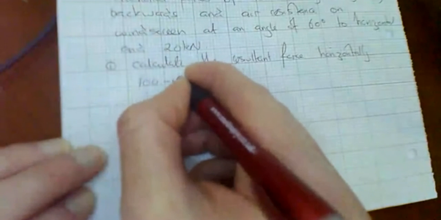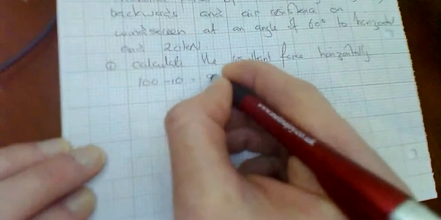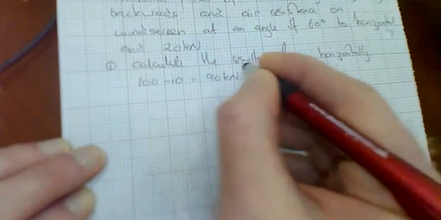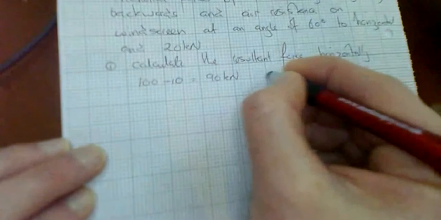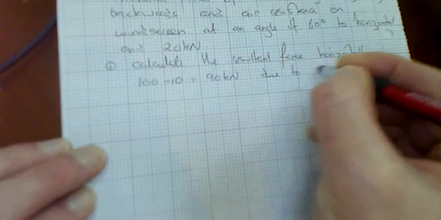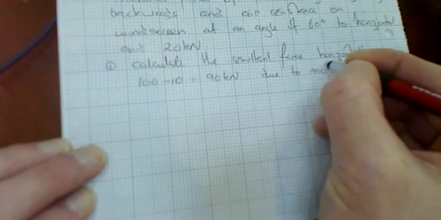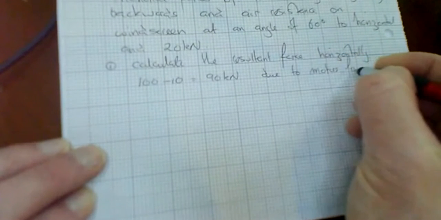So we have 100 minus 10 is 90 kilonewtons due to the motors and friction.